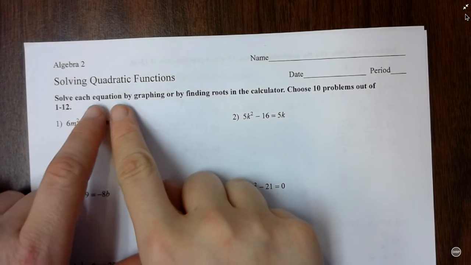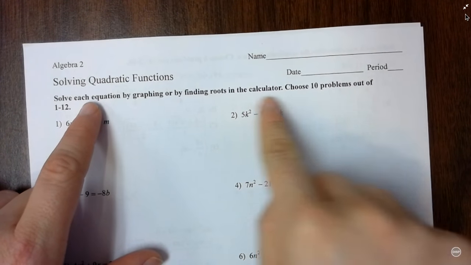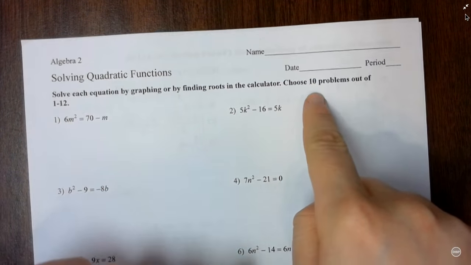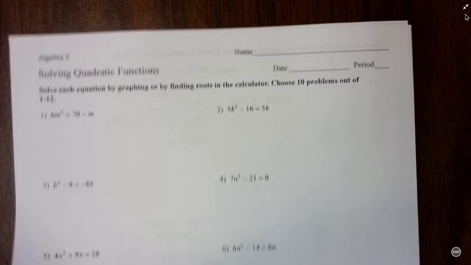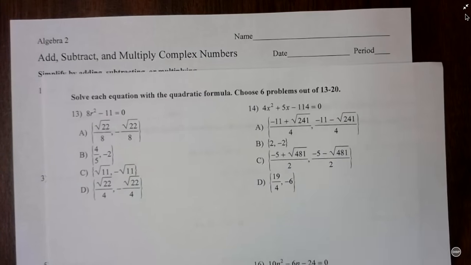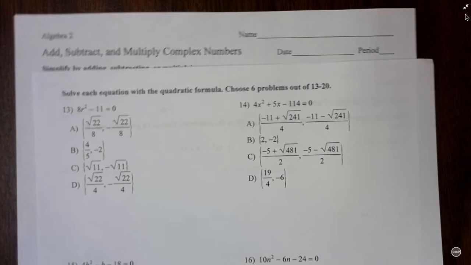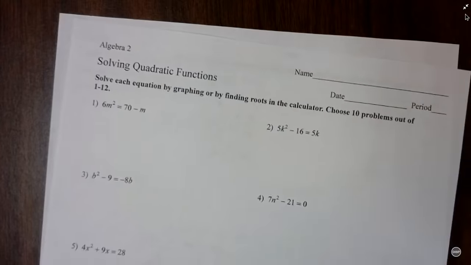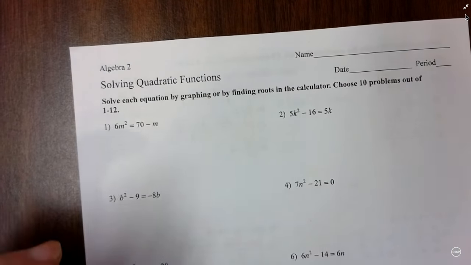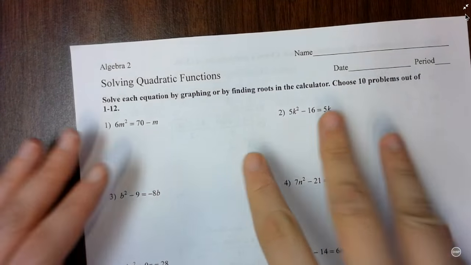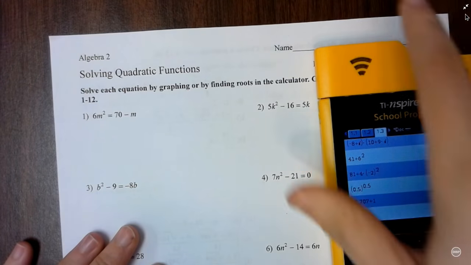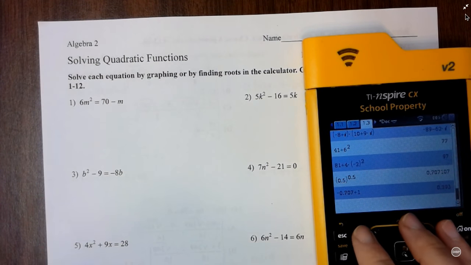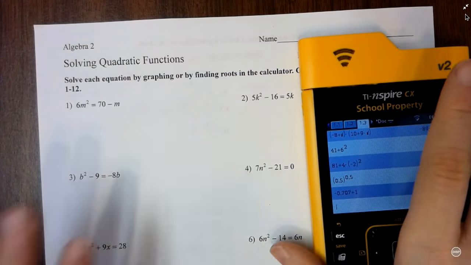So the front of this page is solve each equation by graphing or finding roots, and I'm allowing you to choose 10 of the problems. And the back is quadratic formula, and I'm letting you choose just 6 because I'm nice that way. So on this one, you can choose either method. Honestly, it's up to you. I'm just gonna do one by graphing because I think that's probably the one that you might need the most help with because we have done the roots one before.